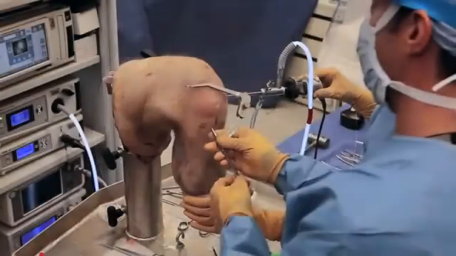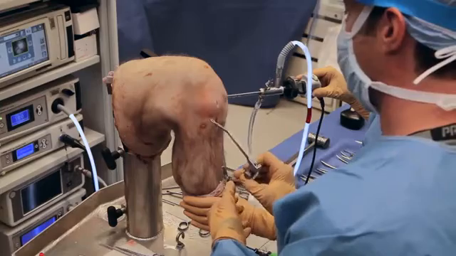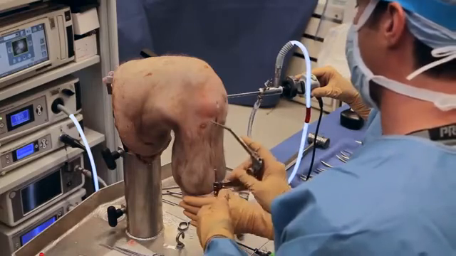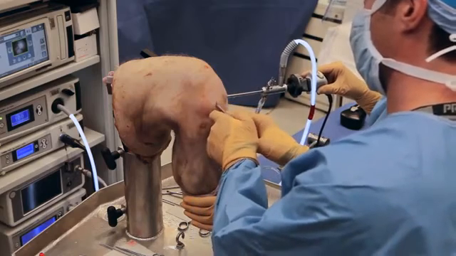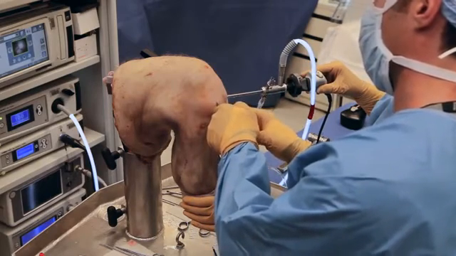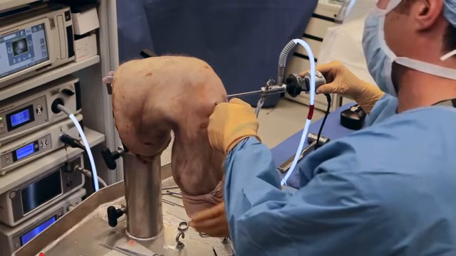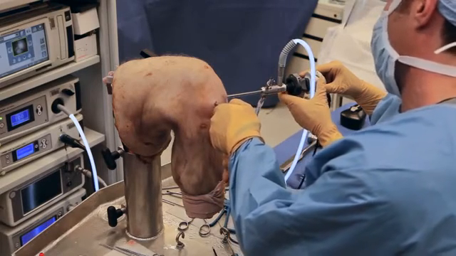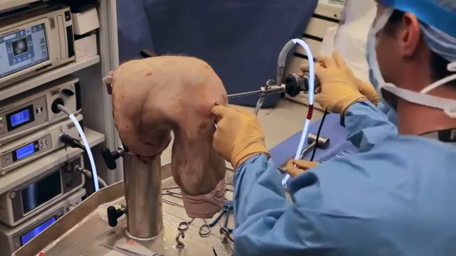So we're going to use the Biomet tibial open guide. The guide pin will go through the center of this oval portion of the guide. And I've got it set for 55. And I'm going to try and put it right in that mark that I made with my electric cautery. Let's see where I am.